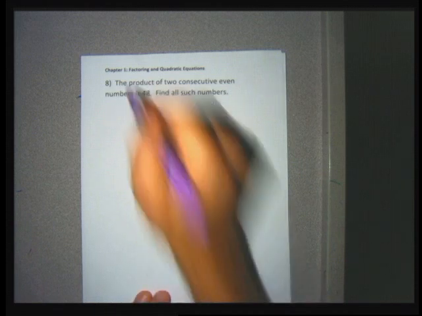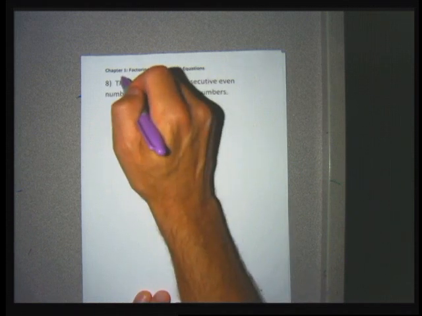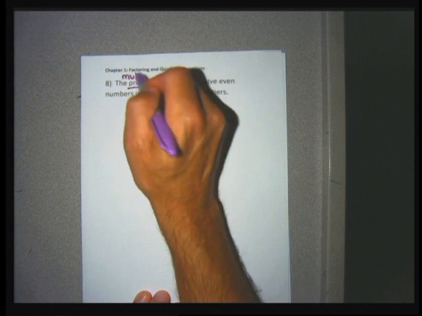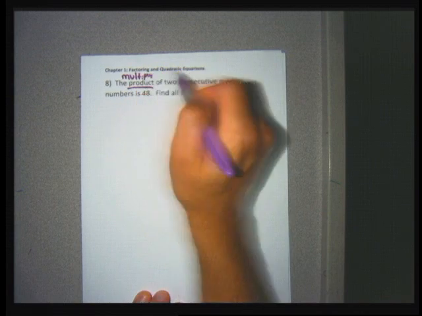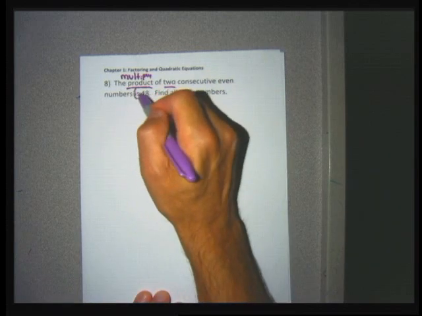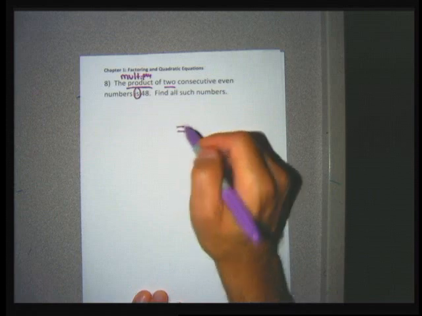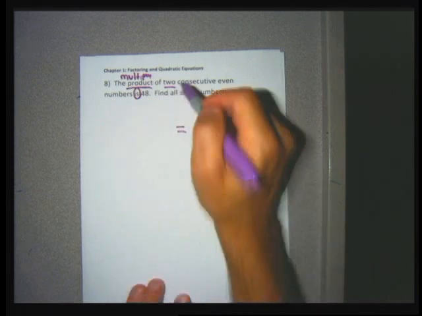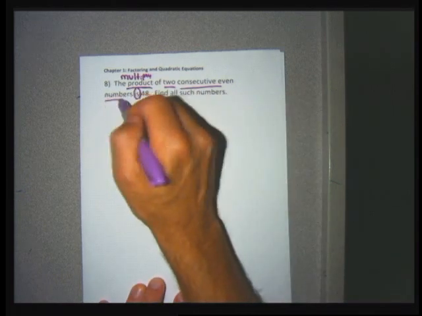So just the wording is almost identical between 8 and 6, but I sneak that word "even" in there, and that changes what I write on the left side just slightly. So again, I see the word product, so I know I'm multiplying. And I'm multiplying 2 numbers. And I see that the "is" is going to be my equal sign. To the left of the equal sign, I need something that represents the product, so multiplying 2 consecutive even numbers.